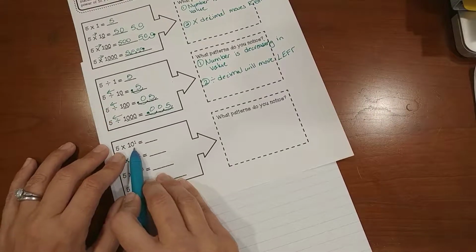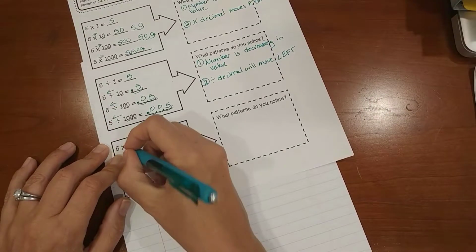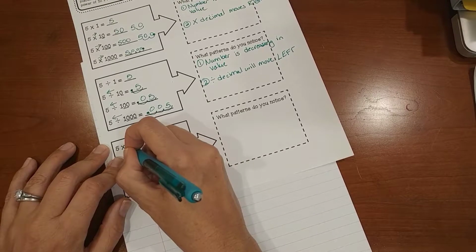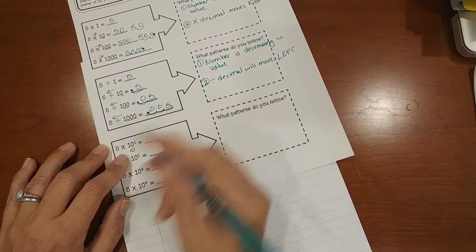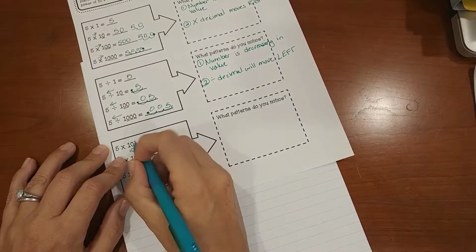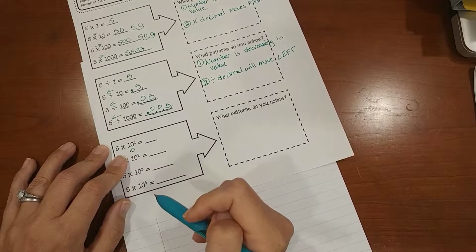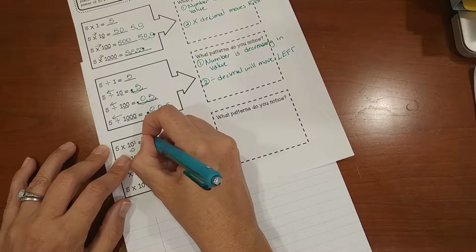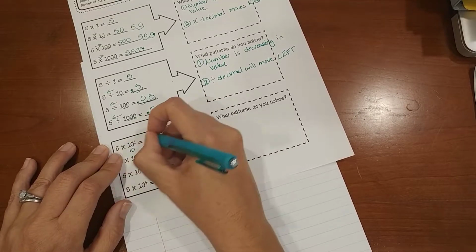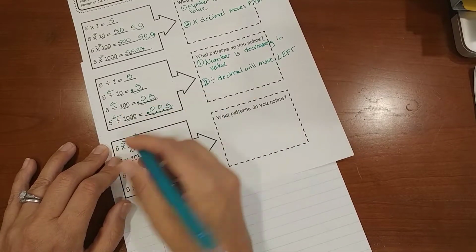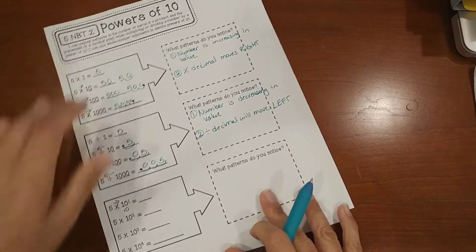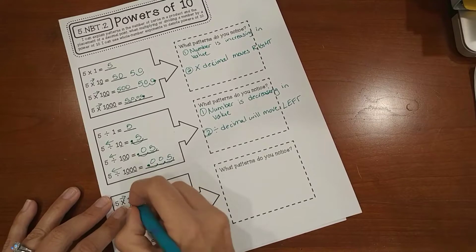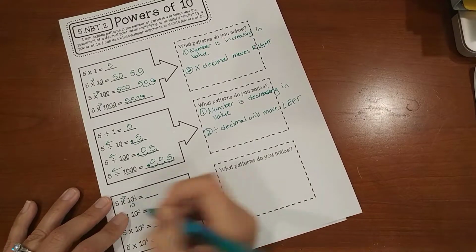So if it says 10 to the first power, that simply means I'm multiplying by 10. 5 times 10, or 5 times 10 to the first power, is simply moving my decimal to the right one time because I'm multiplying. That's 5 times 10.